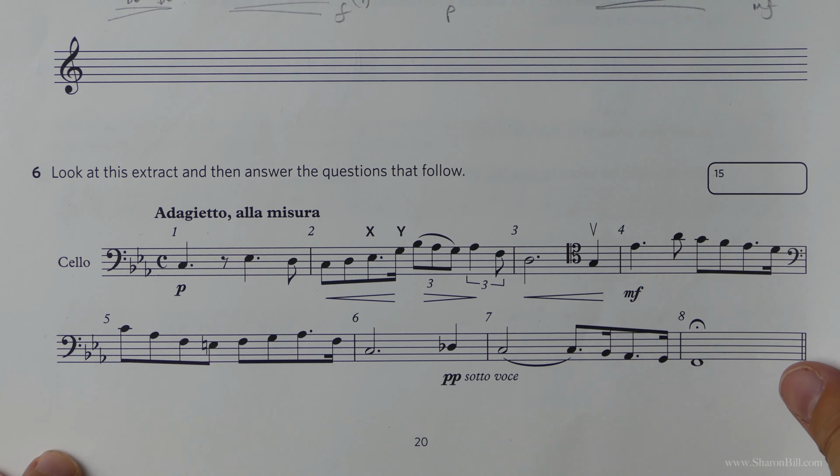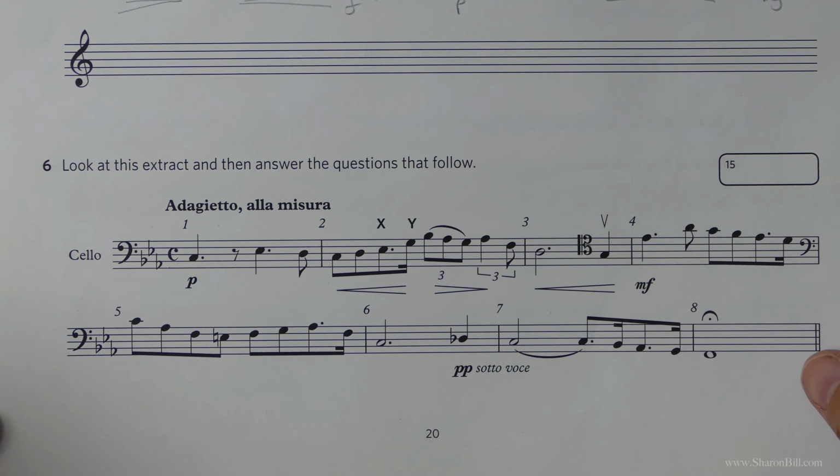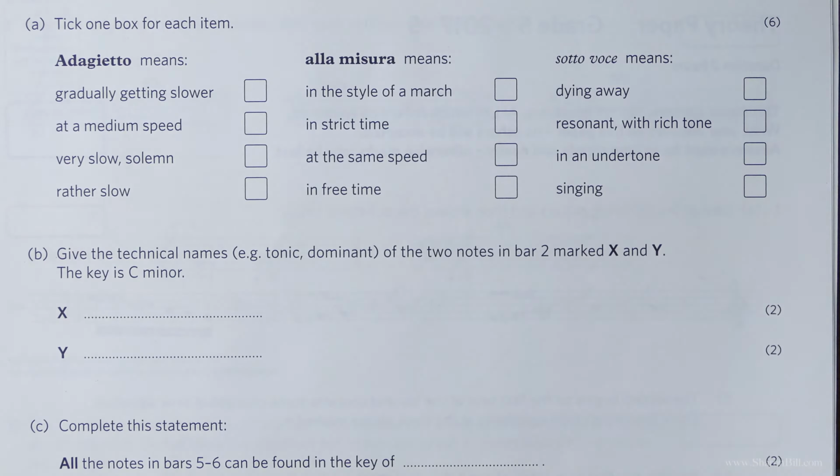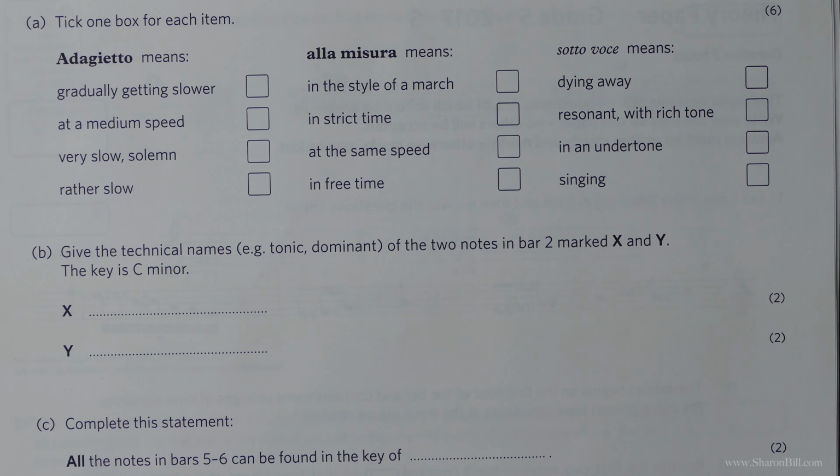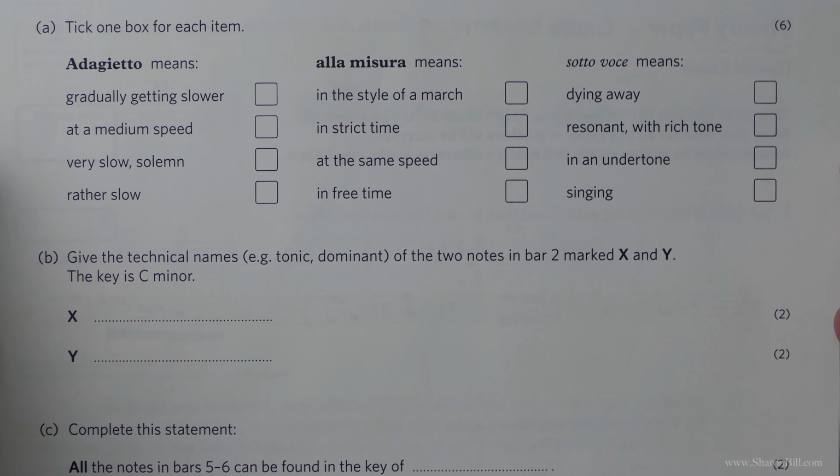So referring back to this little extract here, keep that in view, and then we're going to be referring to these questions here. And so we've just got a little bit of work to do on our performance directions.